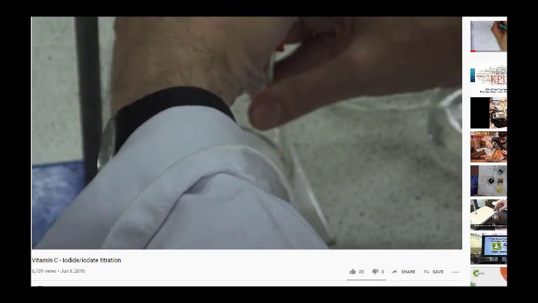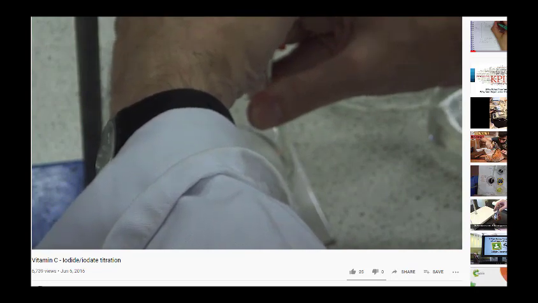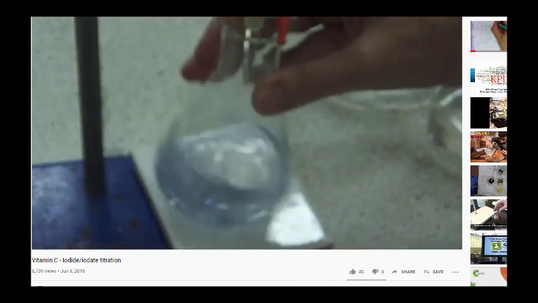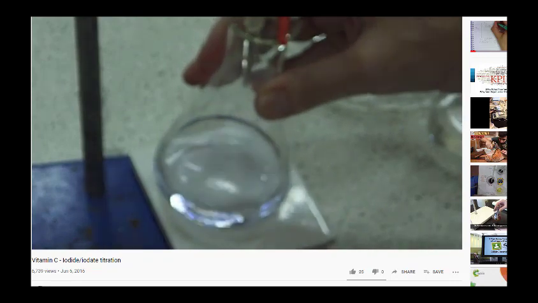So the end point should be about here somewhere. Almost, look. Remember, a permanent colour is one that lasts for at least 30 seconds. That one's still just disappearing.